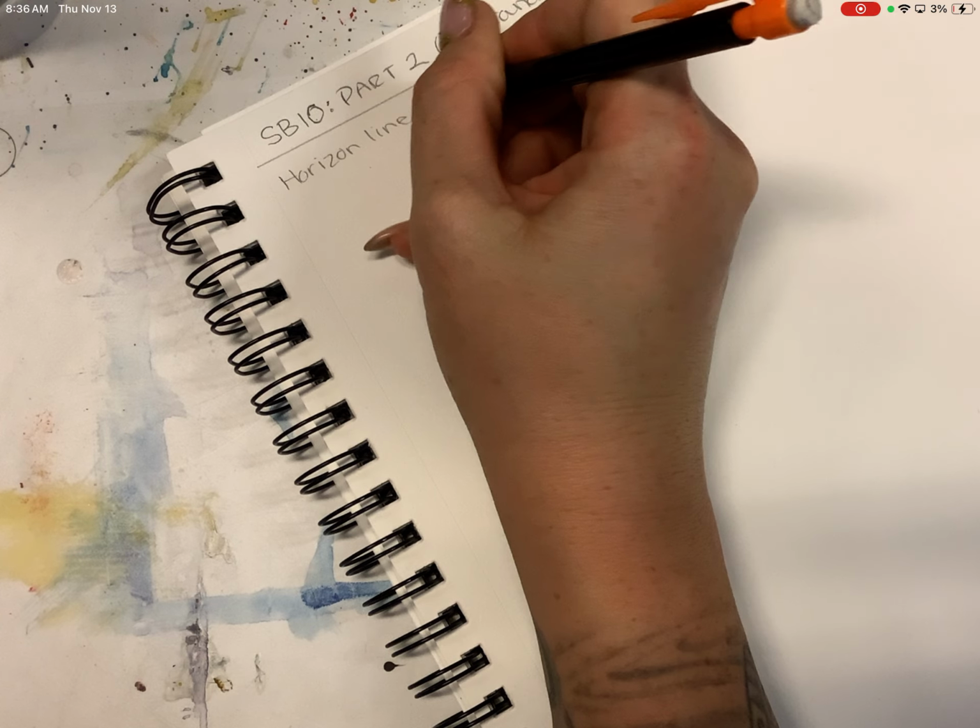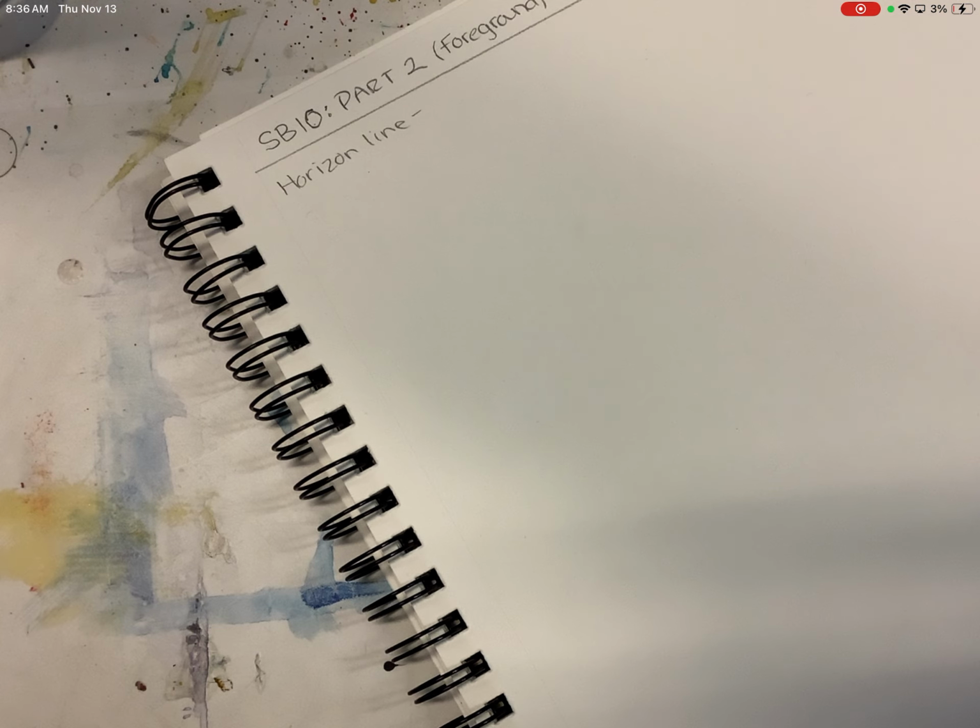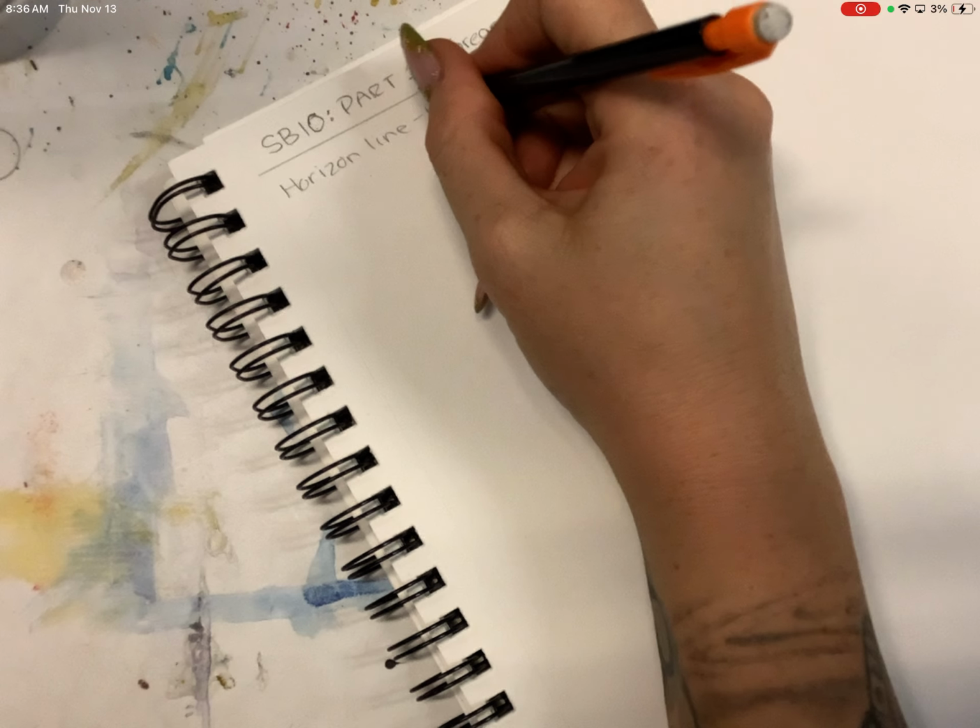Horizon line. What's a horizon line? What direction does it go? Right. So it's where the sky meets the ground or the sky meets the water. If you're looking out across the ocean, that imaginary line.